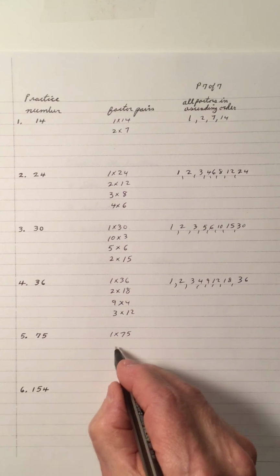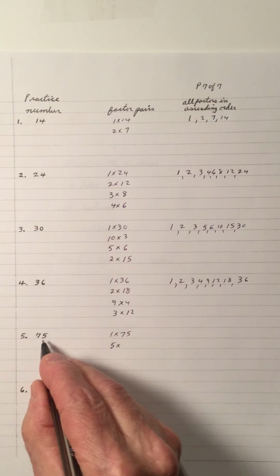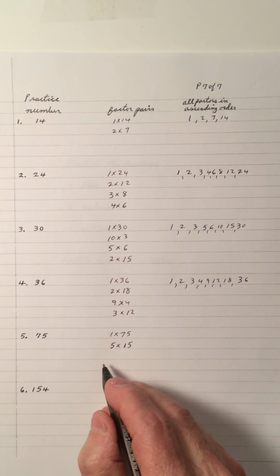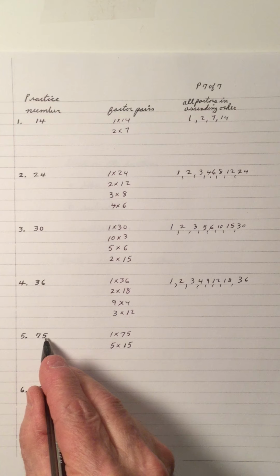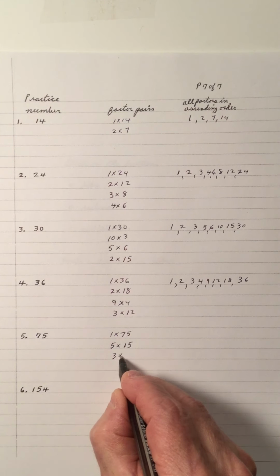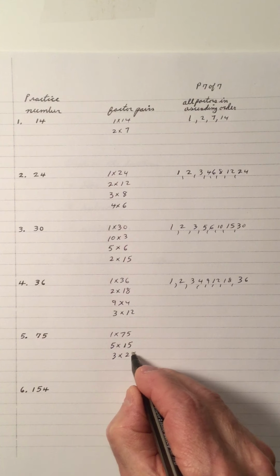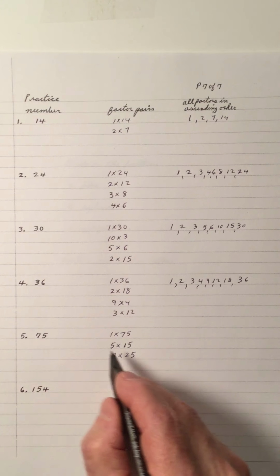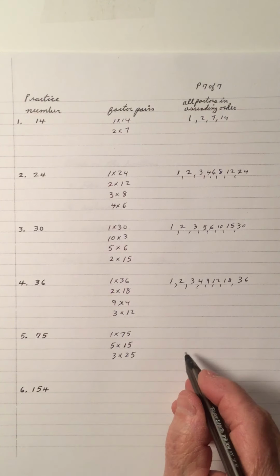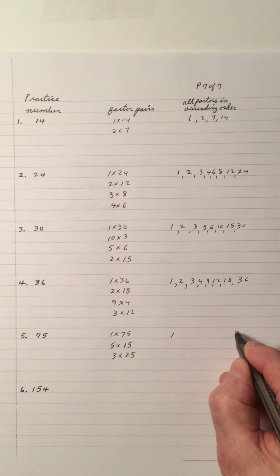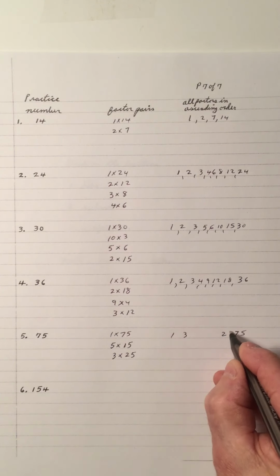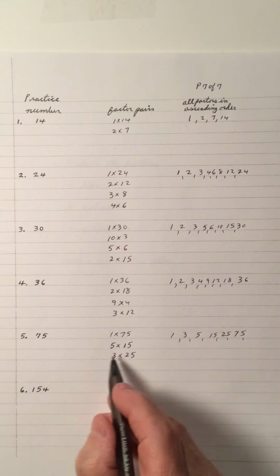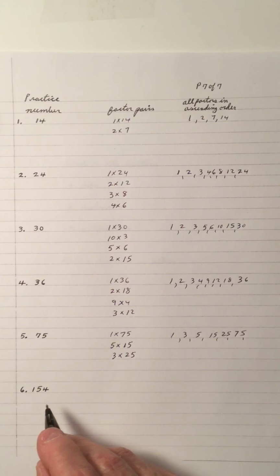75 is 1 times 75. We got that one. I see it ends in a 5, so it's a multiple of 5, a factor of 5. Therefore, it's 5 times 15 gives you 75. Notice the digits add up to be 12. 12 is a multiple of 3, so 3 is a factor. 3 into 75 is 25. Also notice that 15 has a factor of 3, so 75 has a factor of 3. So when I put 3 down, I can get it that way. So we have them all. 1, 75, 3, 25, 5, 15. And there they are. And remember, check these too. Just do a quick check.